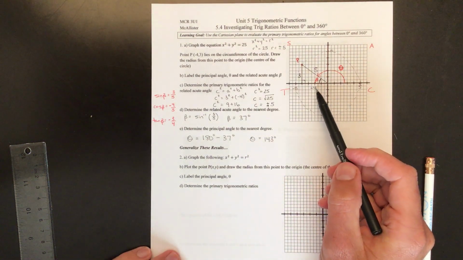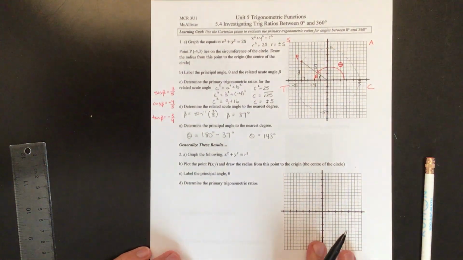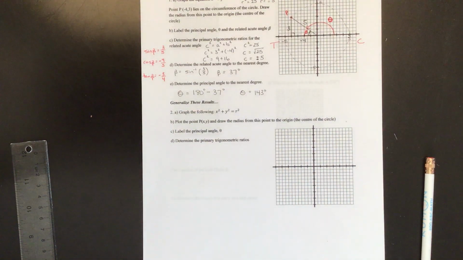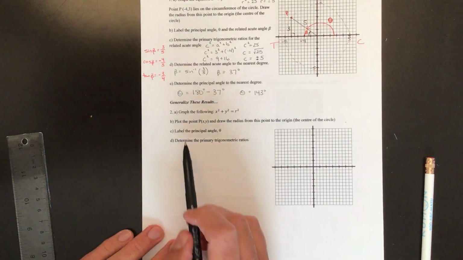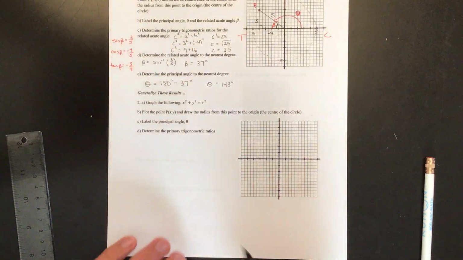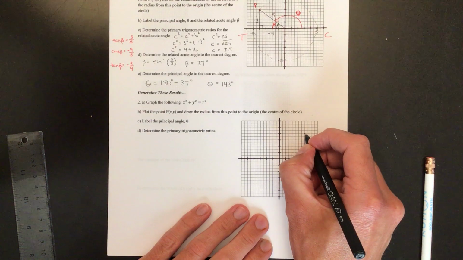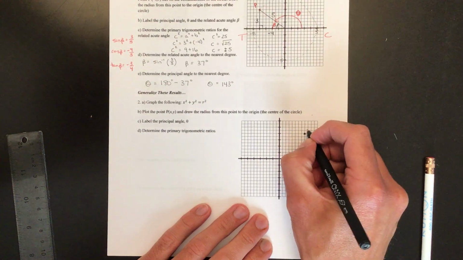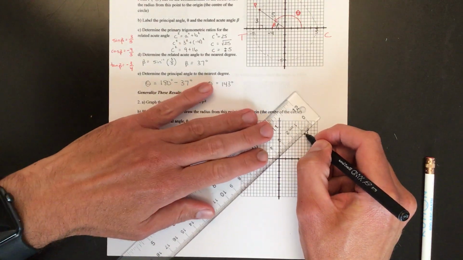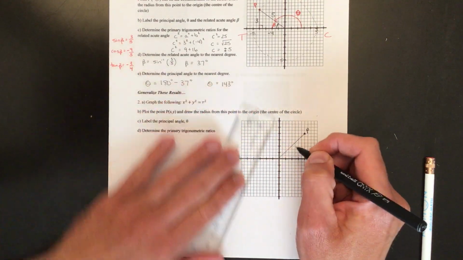So using this example, we're going to move down here, and we're going to graph x squared plus y squared equals r squared. But I'm going to plot the point P(x, y). So I can put that anywhere here on my grid. Now because x and y are positive, I'm going to put my point here. So this is point P. And I make my triangle.